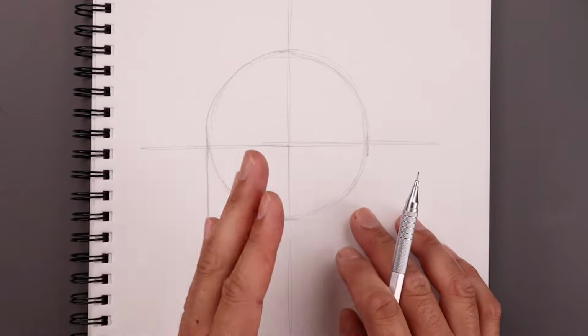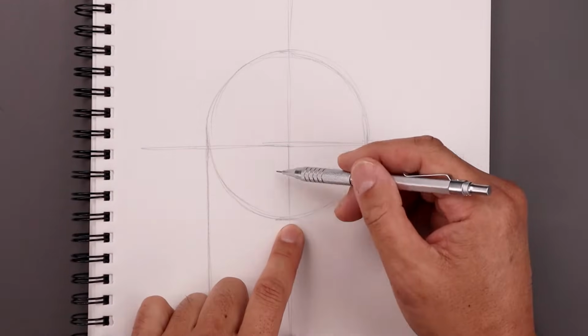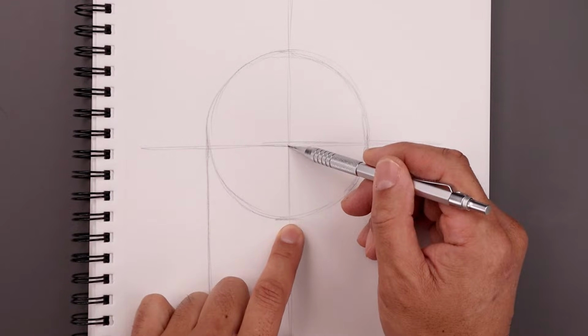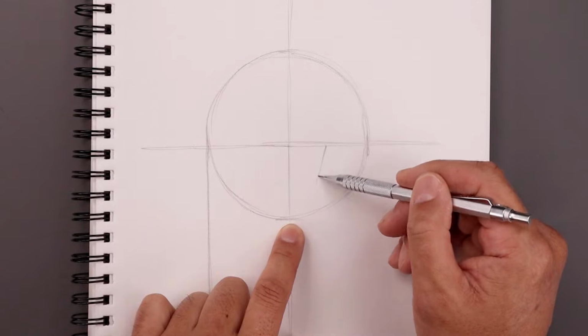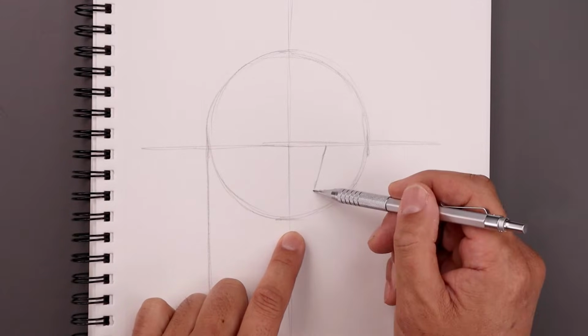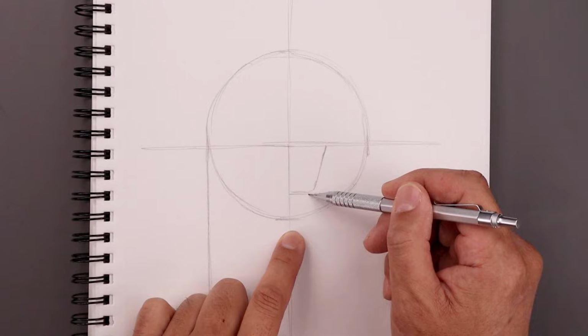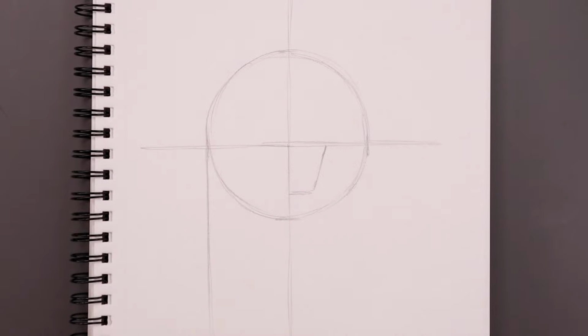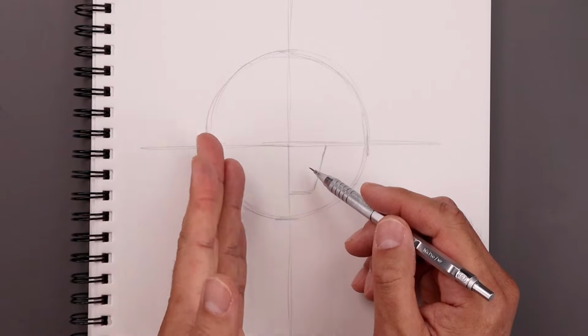Now with this portrait, we're going to have the character looking over towards the left. So in the center, we're just going to block out the ear. From the center point of our circle, step over towards the right, angle the ear coming down towards the bottom, and then pull that straight in towards that center line. And then we're going to move over towards the left side and add some shape to the head.